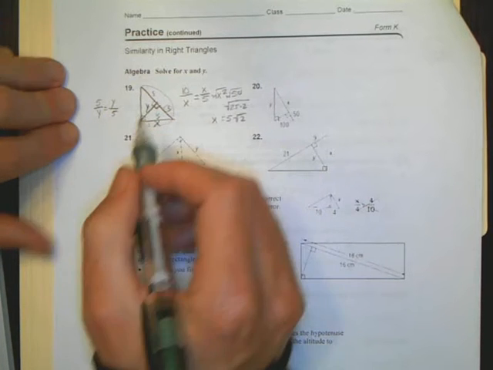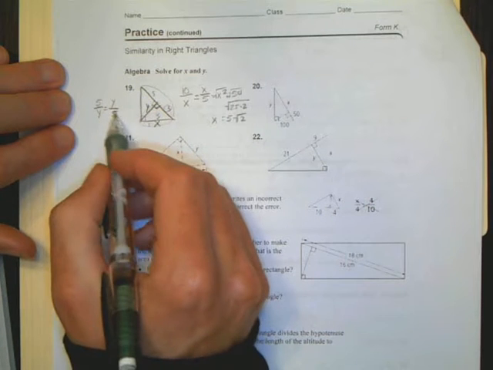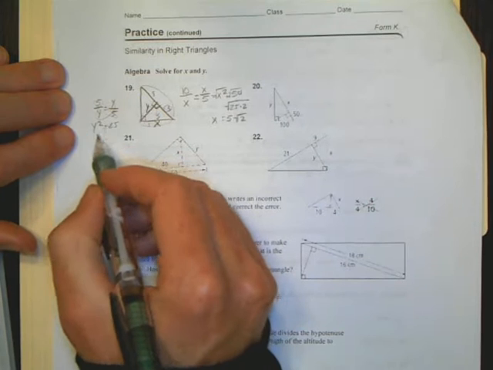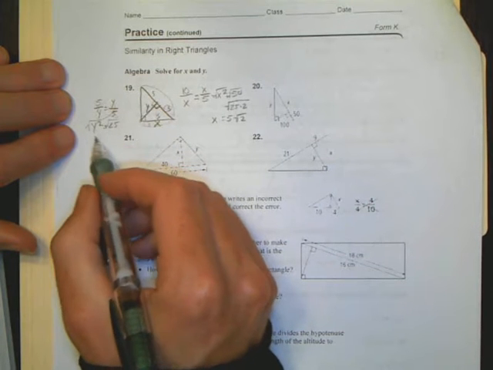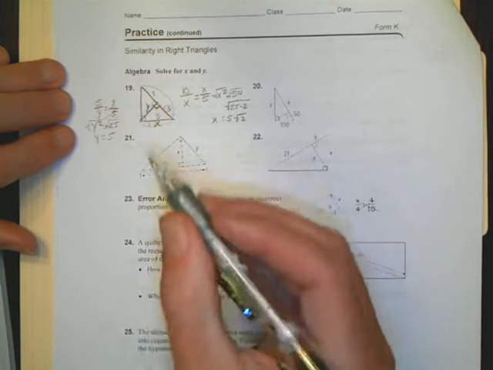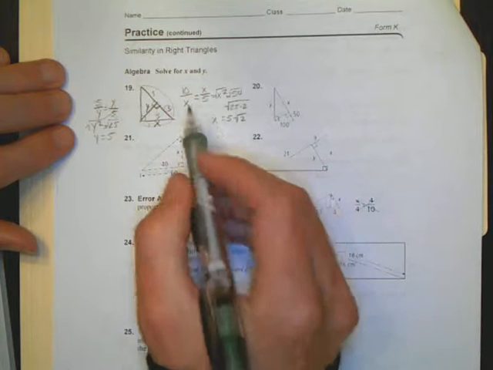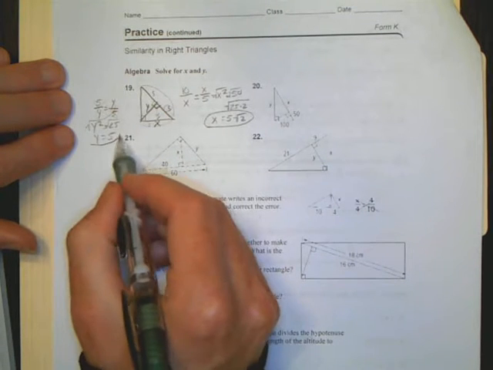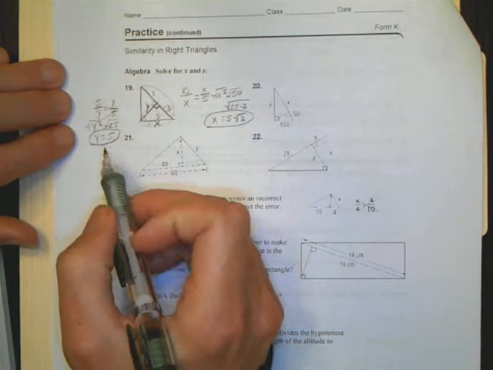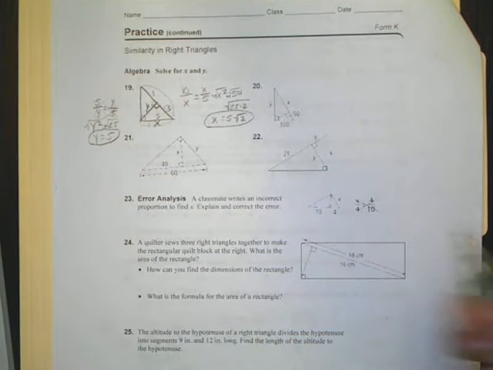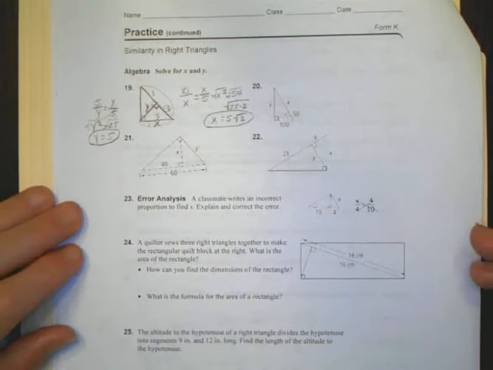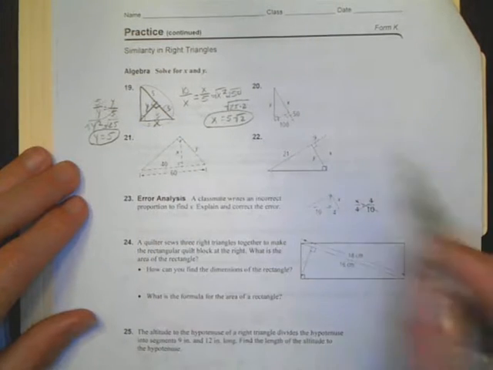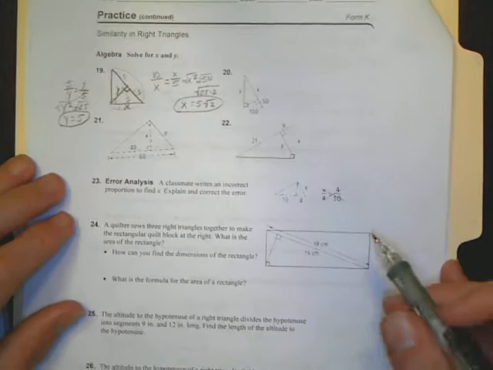So we have 5 over y equals y over 5. Cross multiply, and we end up with y squared equals 25, and taking the square root of both sides, we end up with y equals 5. So for number 19, your solutions are x equals 5 radical 2, and y equals 5. Again, it's about playing with those triangles to see, are you on the right track? Can you see how they line up together and what matches what? Let's look at number 20 real quick.